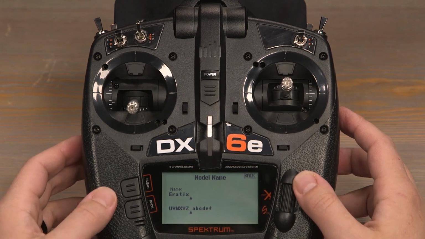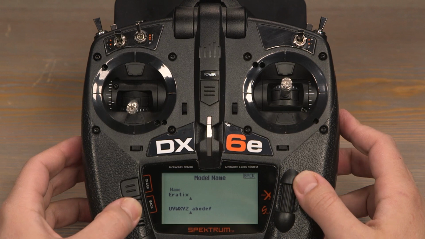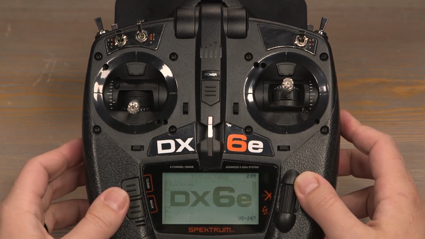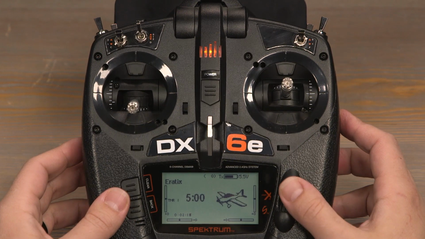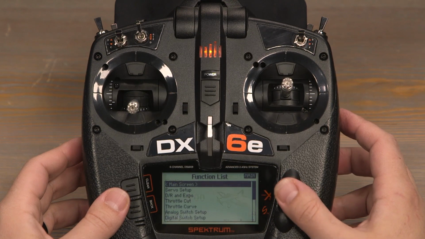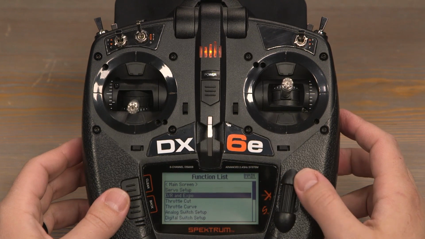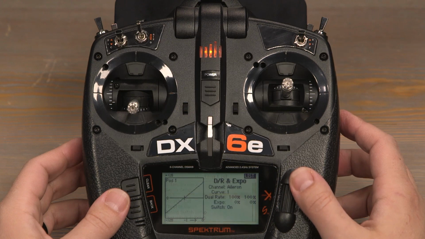Now that I've got the model name punched in, we'll push the back button twice to take us back to the main screen. Now I'll click the scroll wheel and we'll go down to DR and Expo to set up our dual rates and exponential.